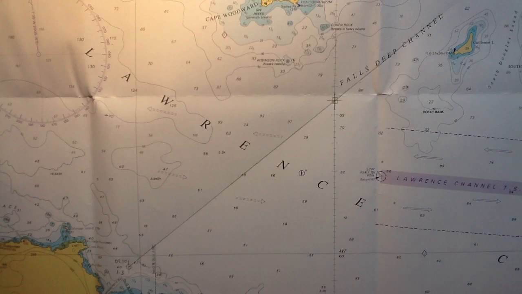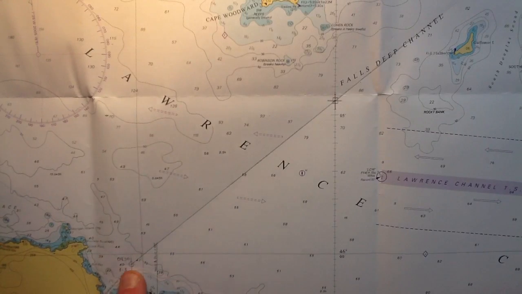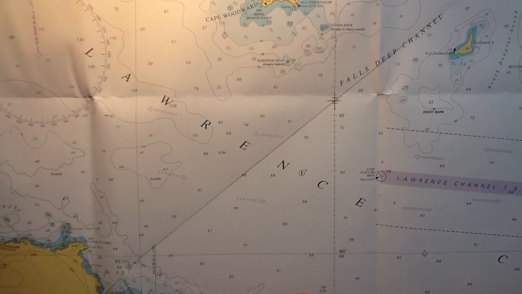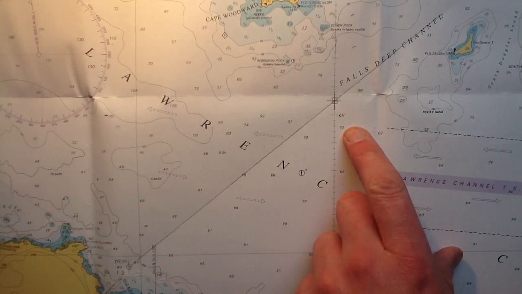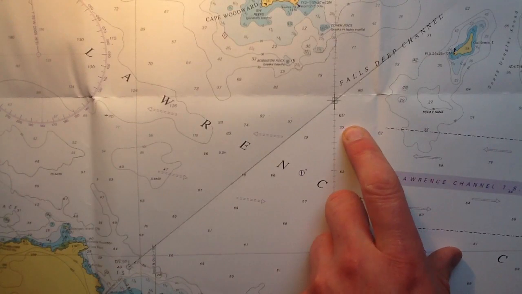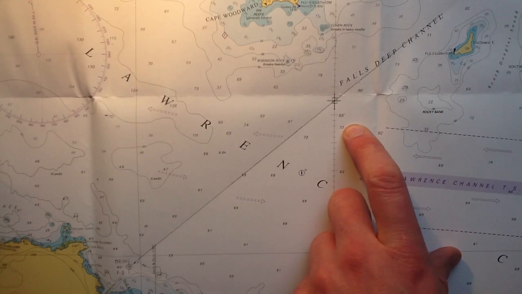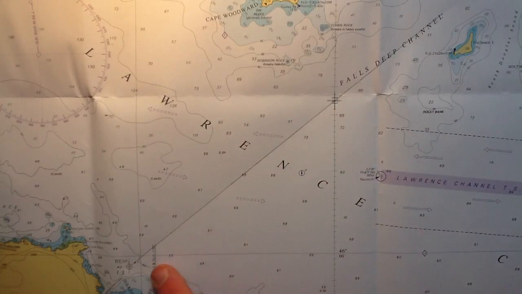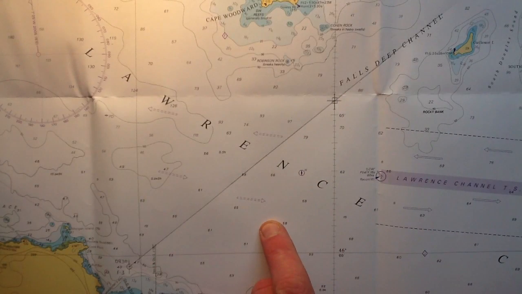The next thing we need to think about is the tide that's going to affect us while we're travelling from this point to this point. Now very quickly, if we measure this distance, we can see that it's roughly 10 nautical miles, and our boat today is going to be travelling at 12 knots. So it's going to take probably just under an hour to get from here to here. So we need to worry about 1 hour of tide.